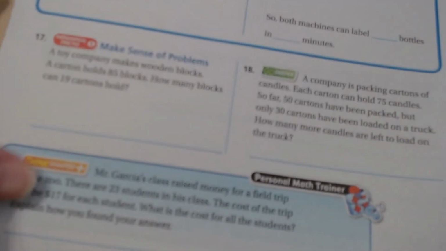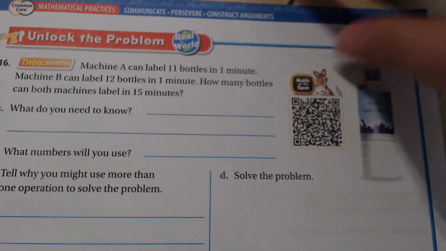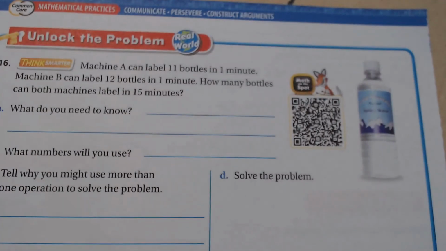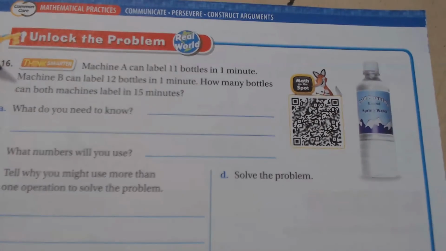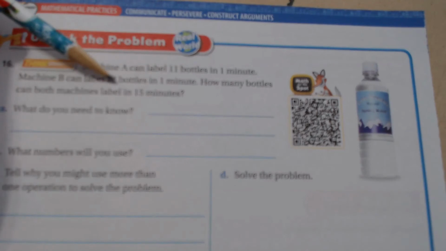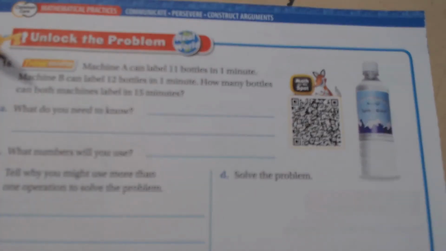We're going to unlock the problem. Number 16 is unlock the problem. Machine A can label 11 bottles in 1 minute. Machine B can label 12 bottles in 1 minute. How many bottles can both machines label in 15 minutes? What do you need to know?